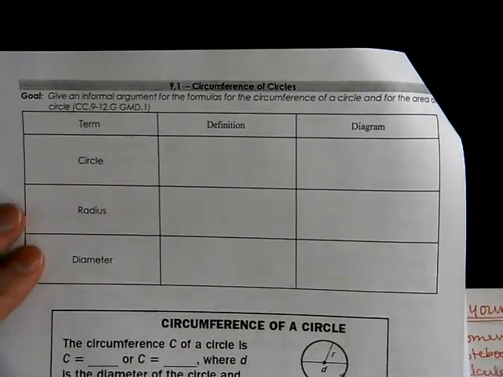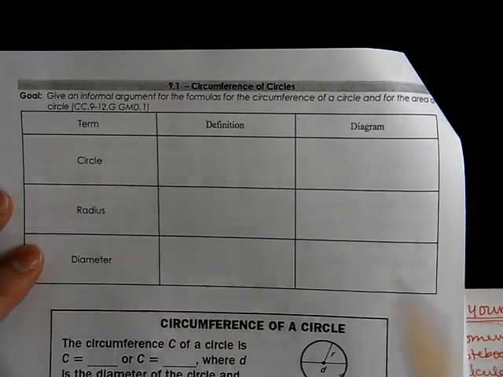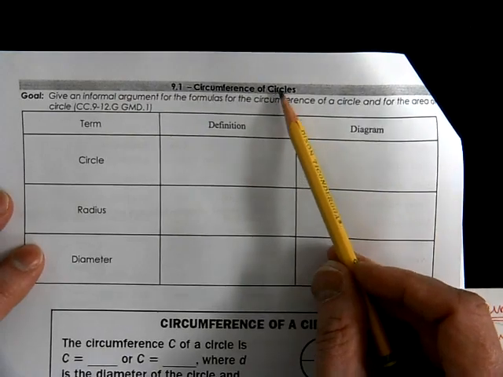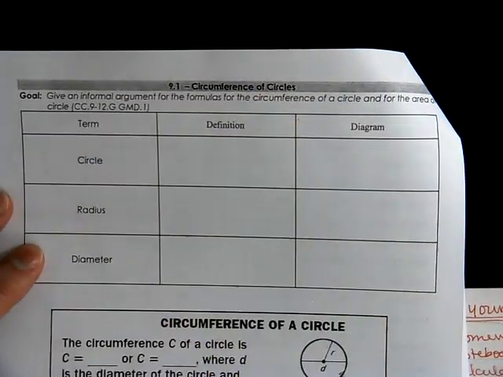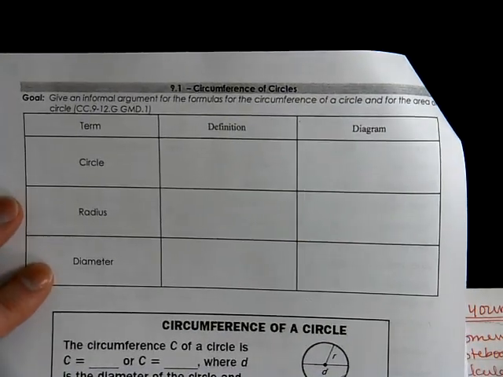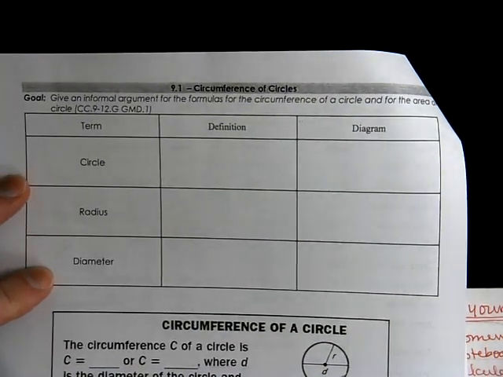This is Geometry 9.1, working on our first day of circles, specifically about the circumference. We're going to define a few terms. The first one is a circle.